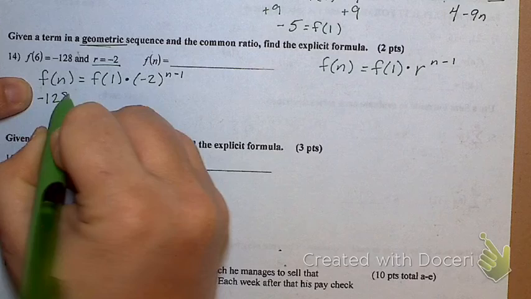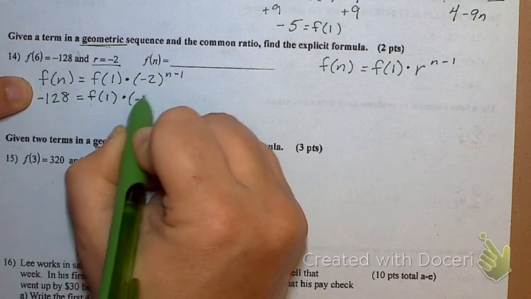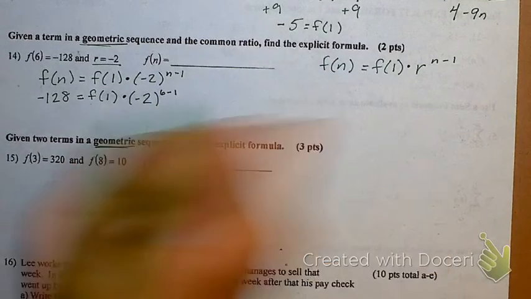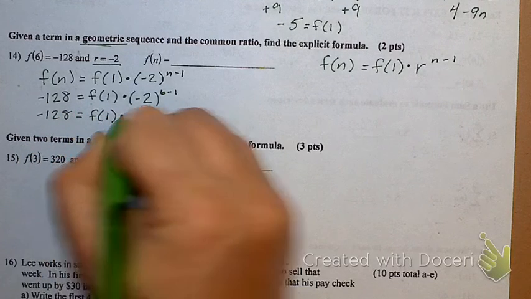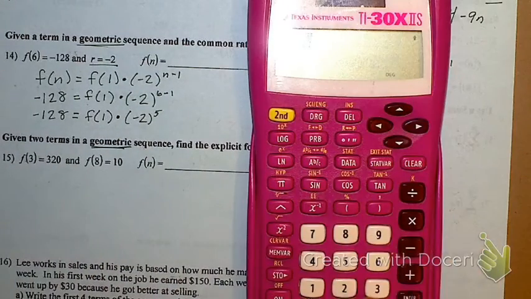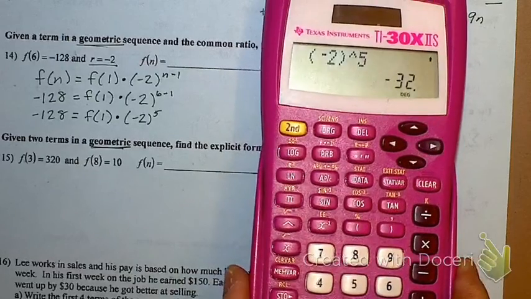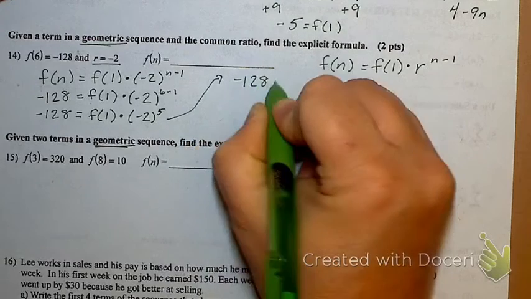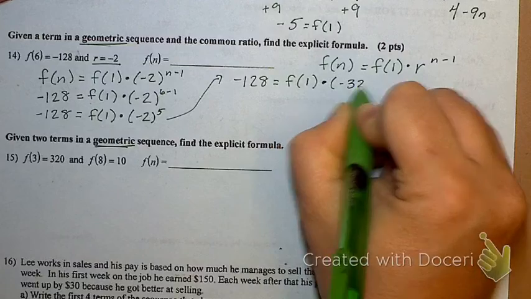Negative 128. Negative 128 is equal to the first term times negative 2 to the what? 6 minus 1. Just 5. So negative 128 is equal to f of 1 times negative 2 to the 5th. What is negative 2 to the 5th? Negative 2 to the 5th power is negative 32. Notice you have the negative 2 in parentheses. So coming up here, negative 128 is equal to f of 1 times negative 32.